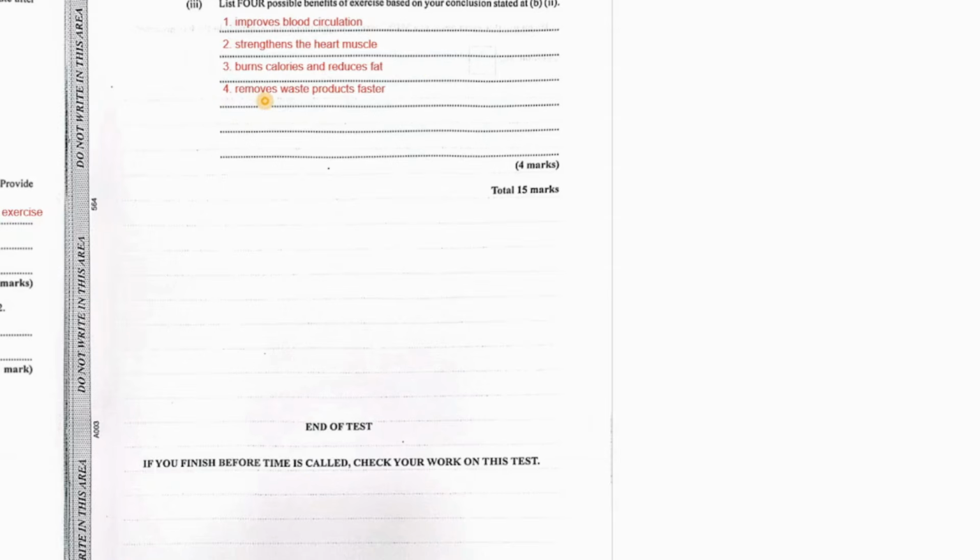And finally, it removes waste products faster. Because, for example, remember, urea is one of the waste products that is released into your blood. If your heart rate is faster, meaning that your blood is circulating faster, remember, every time your blood circulates, it is filtered through the kidneys. So therefore, we could remove waste products, for example, from the excretory system at a faster rate.